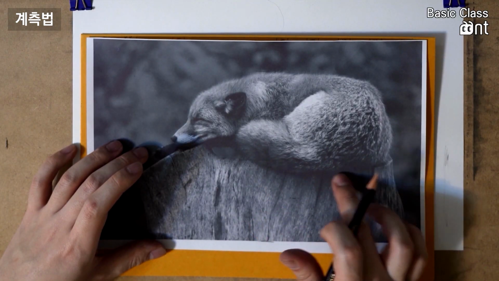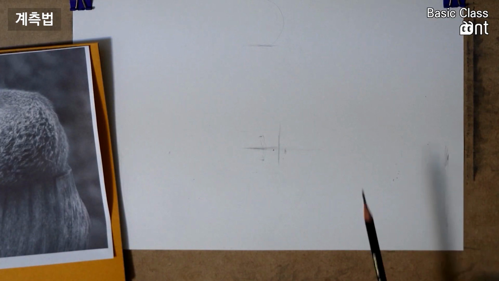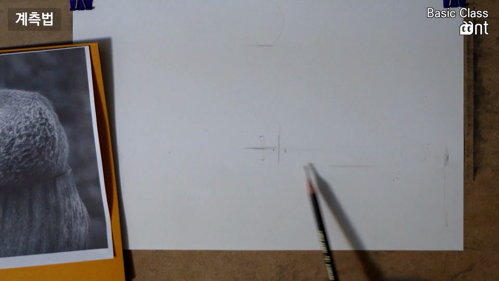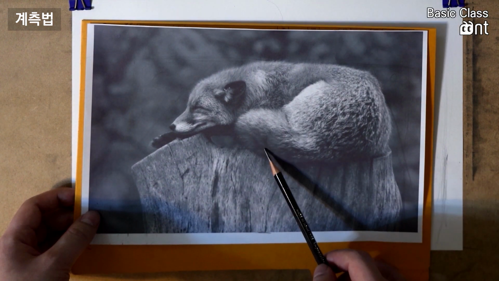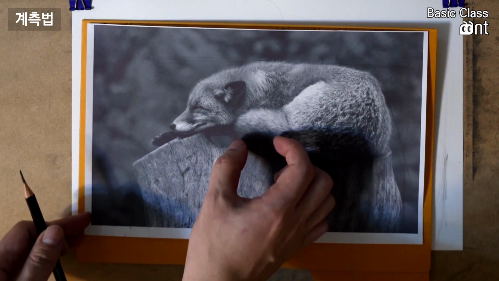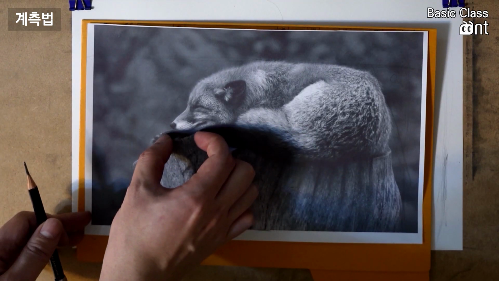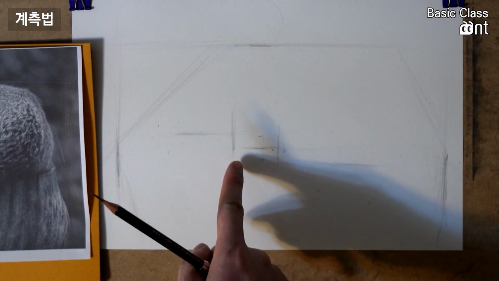Place the hindquarters slightly below the reference line, and position the chin slightly above it. The tip of the tail and the chin are positioned at nearly the same height. This alignment lies slightly to the left of the horizontal midpoint. If you want to verify the exact proportion, measure this distance and compare the proportions. Avoid drawing the shape immediately. Mark only the position first.